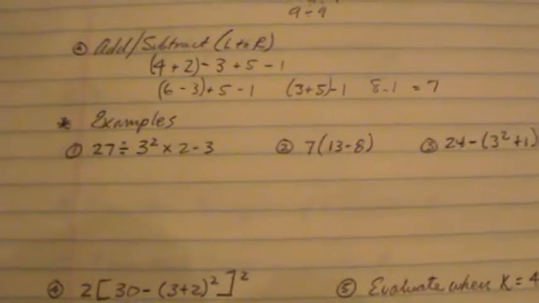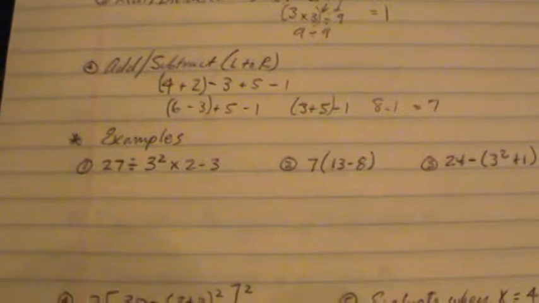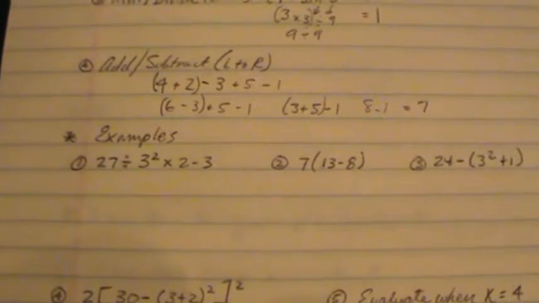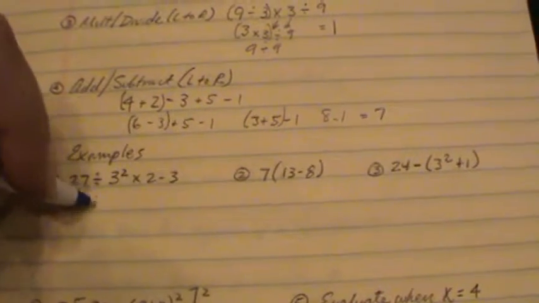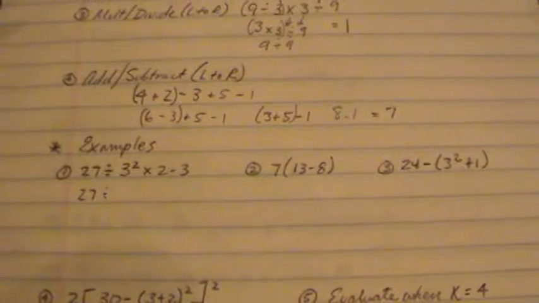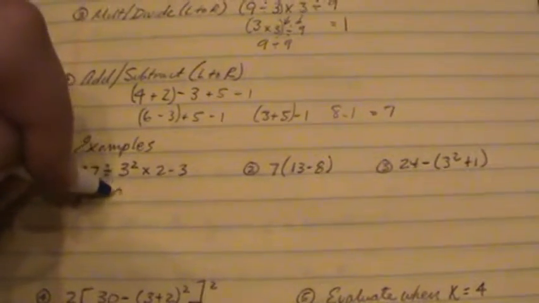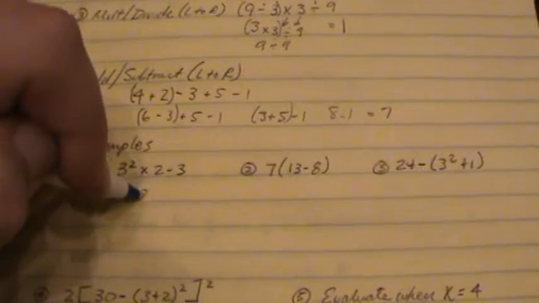We have this problem. You have 27 divided by 3 squared times 2 minus 3. Well, we don't have any parentheses, so we're going to overlook that. So we're going to go to our next section, which is doing the power. So what I'm going to write is 27 divided by 3 squared, which 3 times 3 is 9, times 2 minus 3.